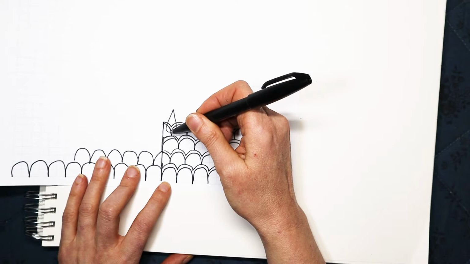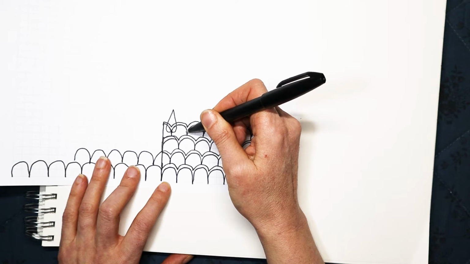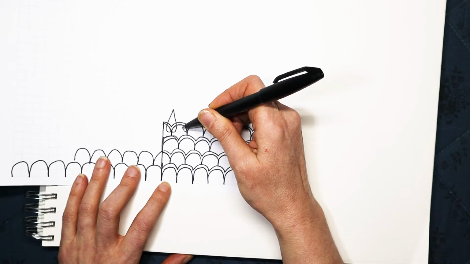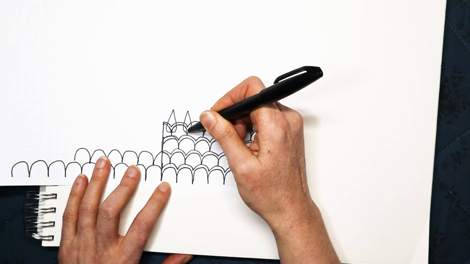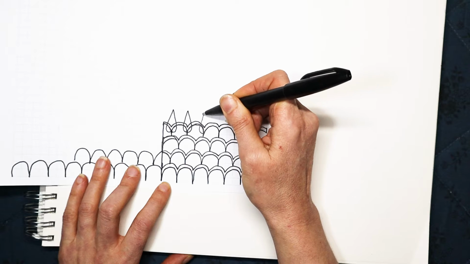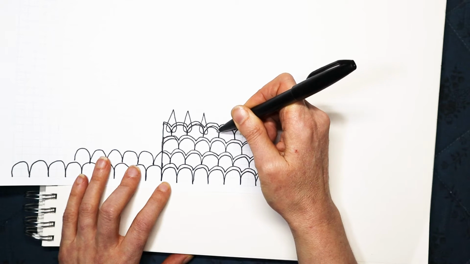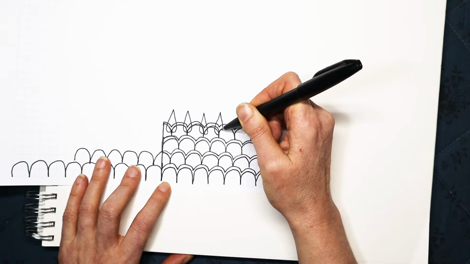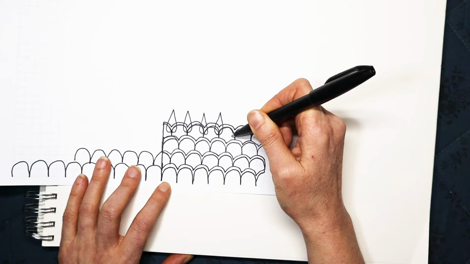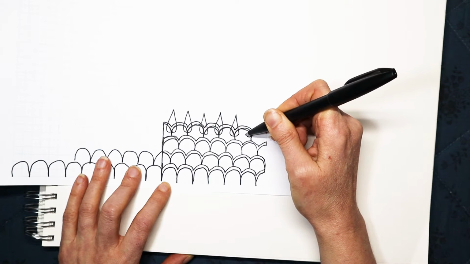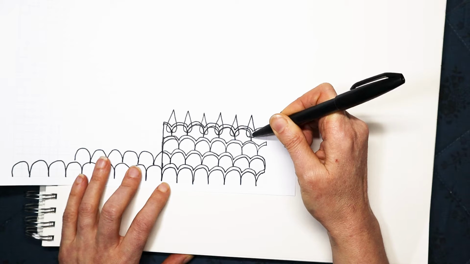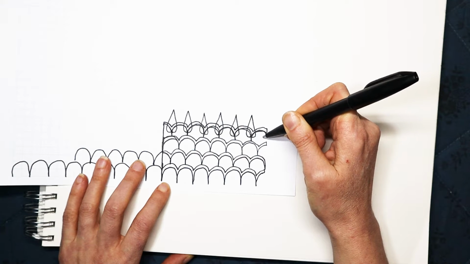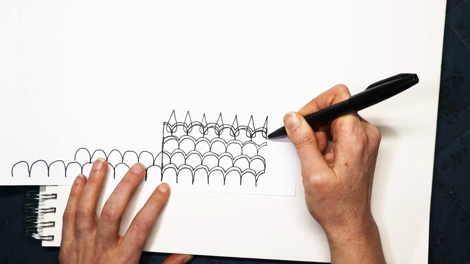Once you've done this, you can travel along that clamshell and just fill in the whole row with your tiny trees. And right there you can put a half one if you want.